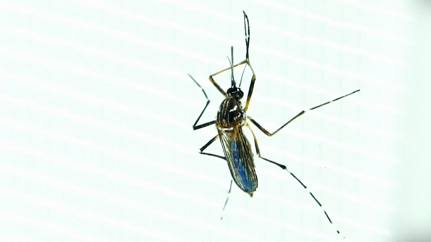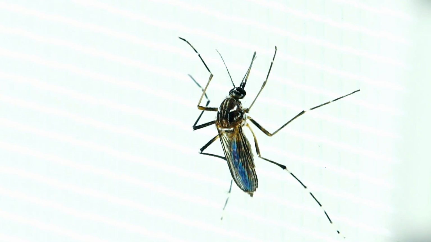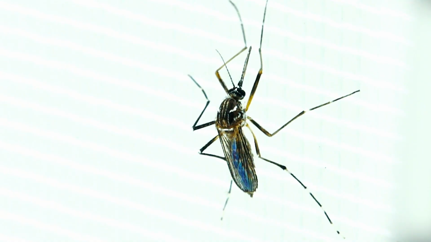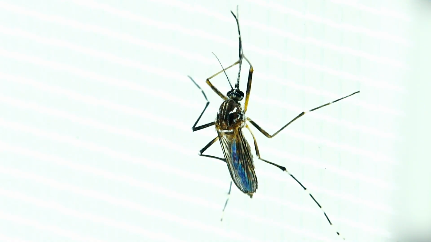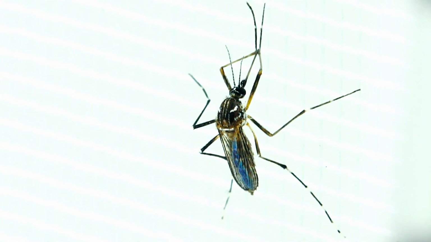Wow. Recent studies have shown they actually have different behaviors, habitat preferences, and even different levels of disease transmission potential. So even within one species, there's a lot of variation that we're only just now beginning to understand. Right. That makes mosquito control even more complex. It does. All right.